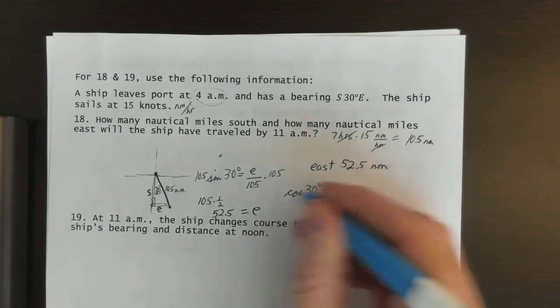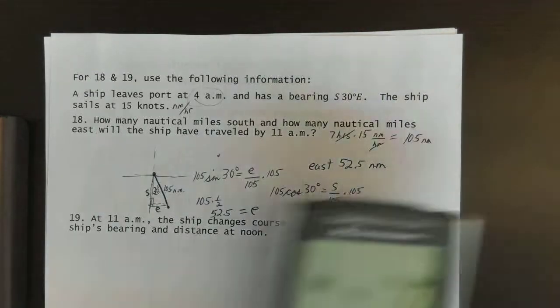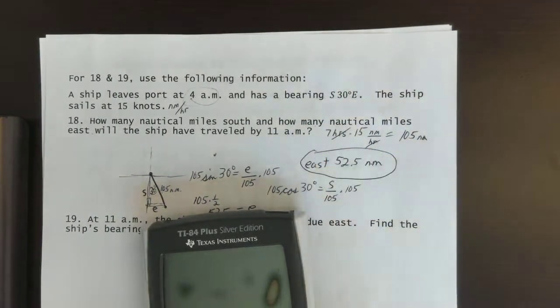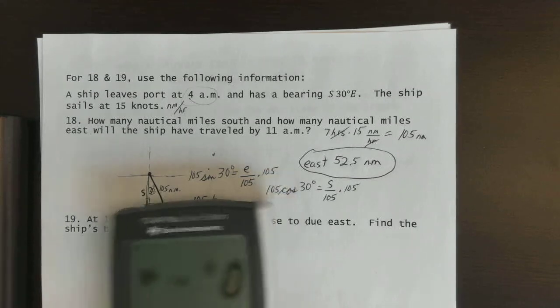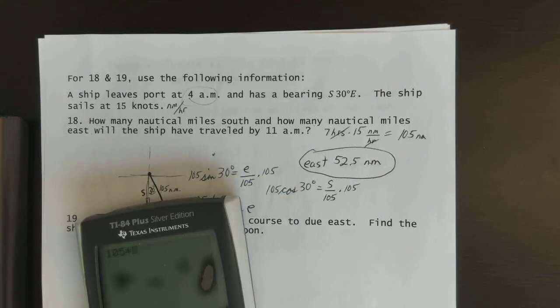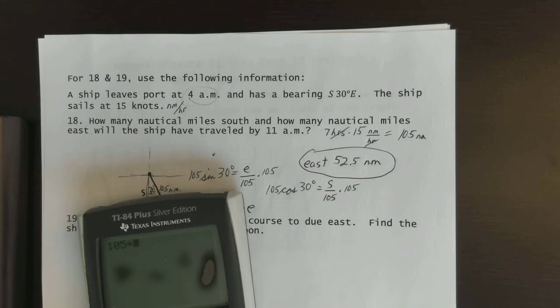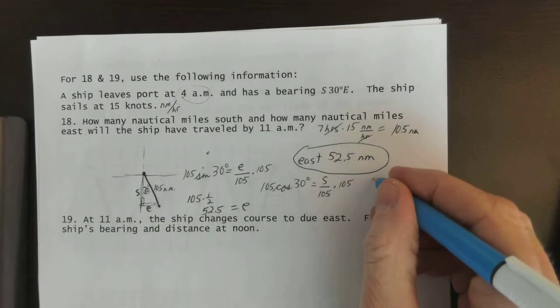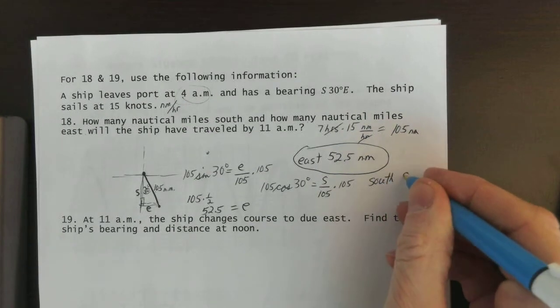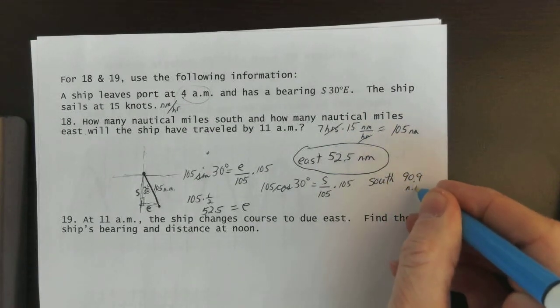So I'm going to multiply by 105 on both sides. And the south, I'm going to check my mode real quick. I am in degree mode. So I'm going to take 105 times the cosine of 30 degrees. I'm getting 90.9. So south is 90.9 nautical miles.